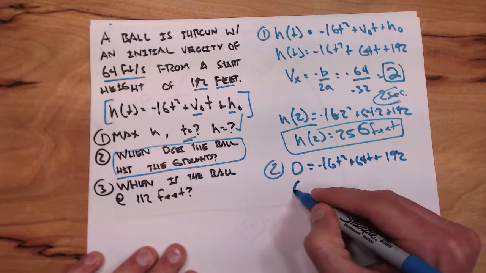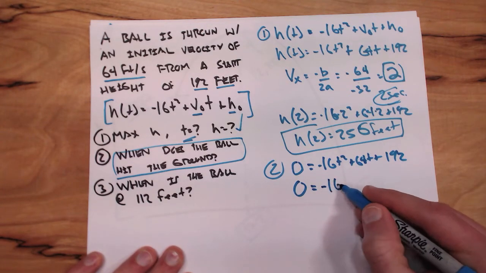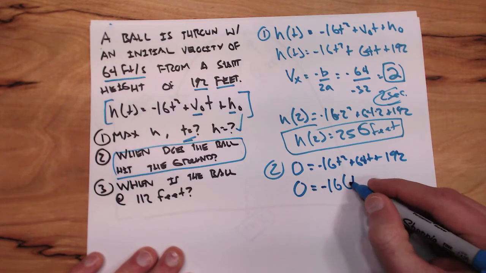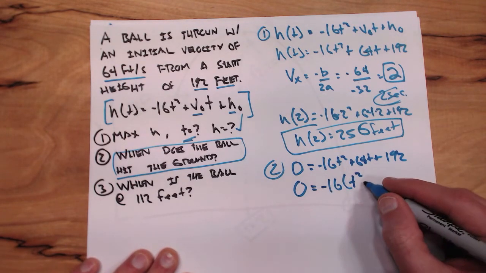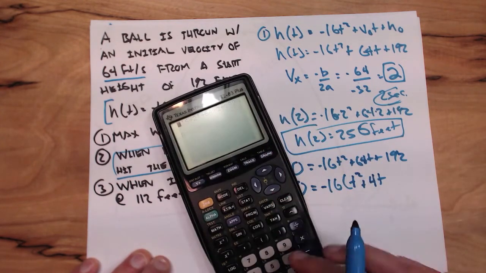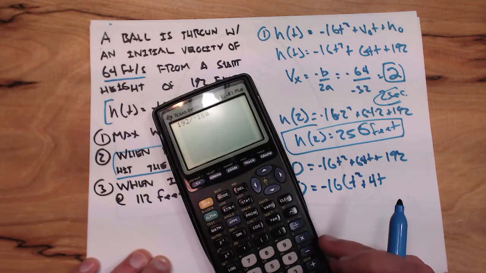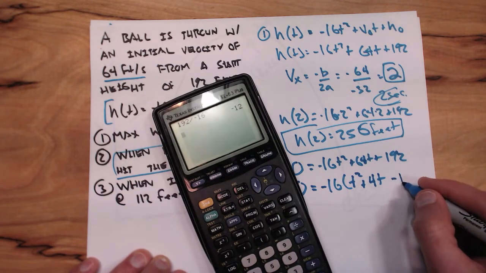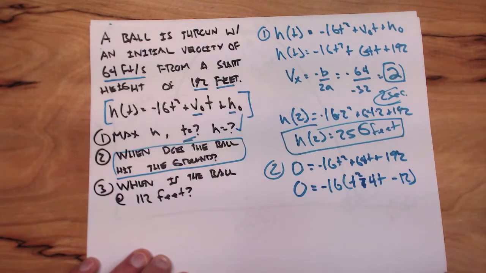The first thing I see we can do is take out a GCF. So let's try to pull out negative 16. Let's see if that works. I think it will. So we'll have t squared. 64 divided by 16 is 4, so plus 4t. All right, and let's pull out my calculator here. 192 divided by negative 16 is going to give me negative 12. And I see I made a mistake here. This should be a minus sign because I factored out a negative 16.